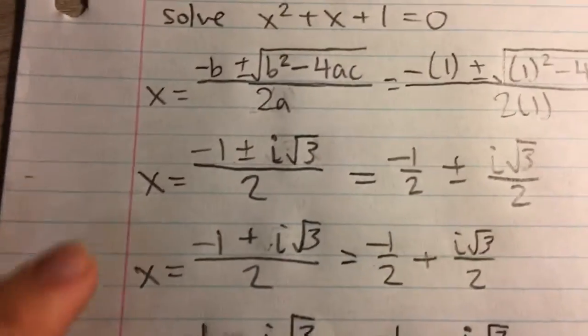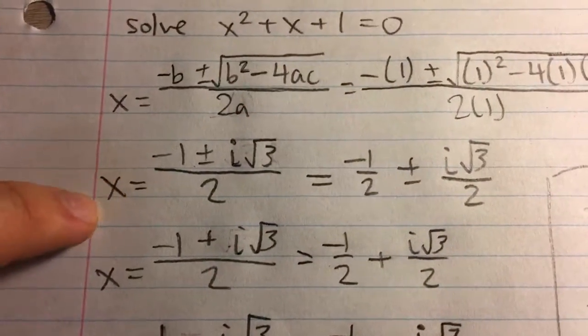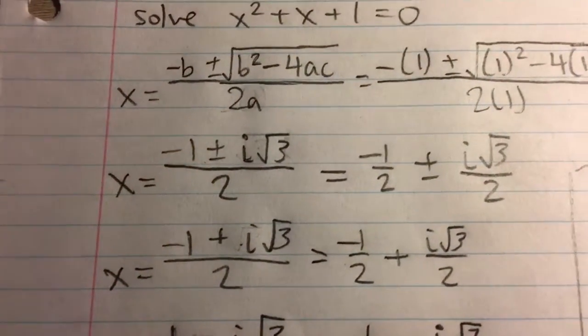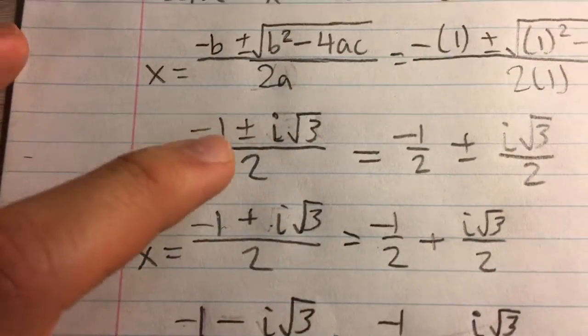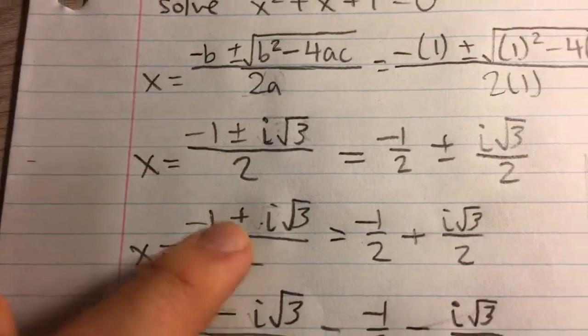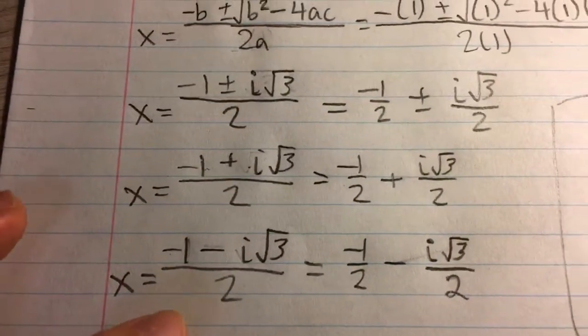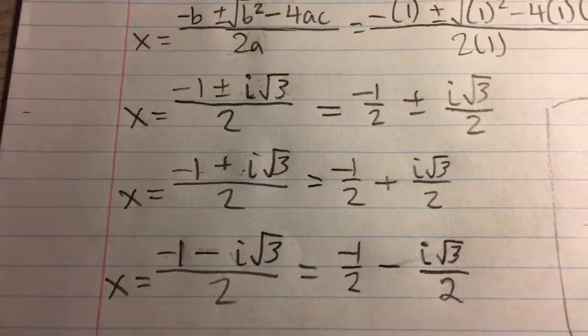And so, let's go back to our solution: x equals negative 1 plus or minus i times the square root of 3, over 2. And so if you want to find both the solutions, that'll be plus i square root of 3 over 2 and minus i square root of 3 over 2.